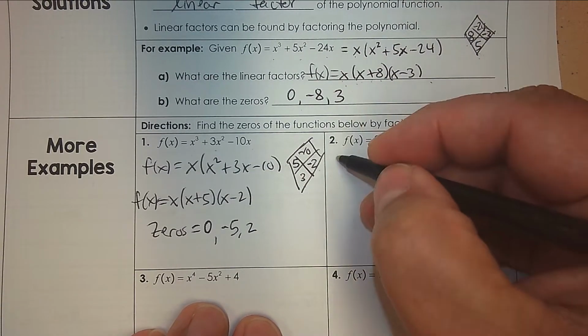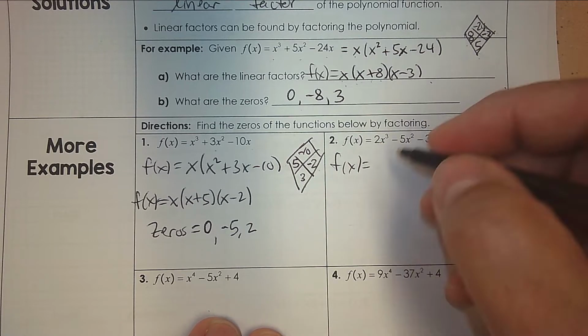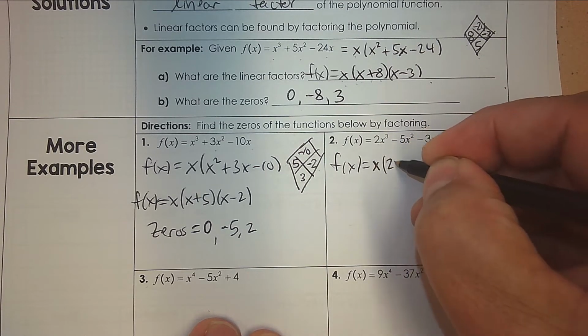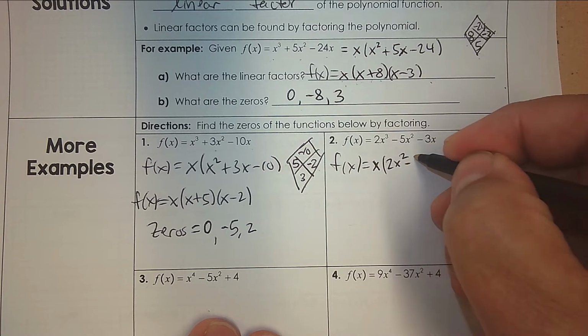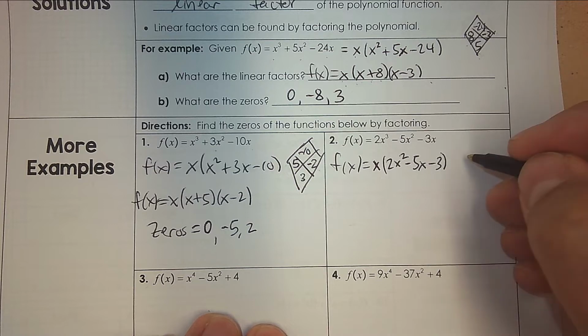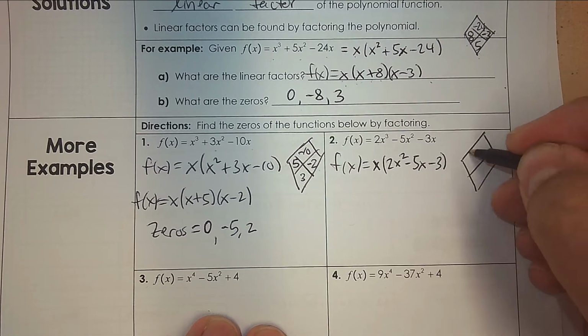Look at the next one. Can we factor it? So step 1 is, do they have an x in common? Yes. So factor out an x, and I got 2x squared minus 5x subtract 3. Now again, I'm going to draw a diamond. It's a little different this time because it's not a simple trinomial.